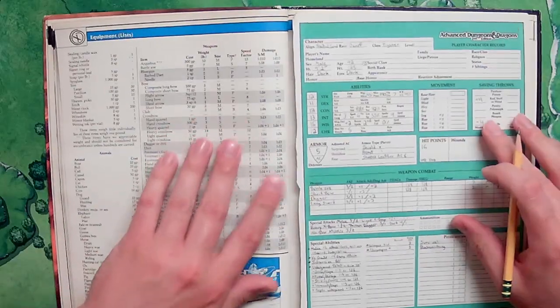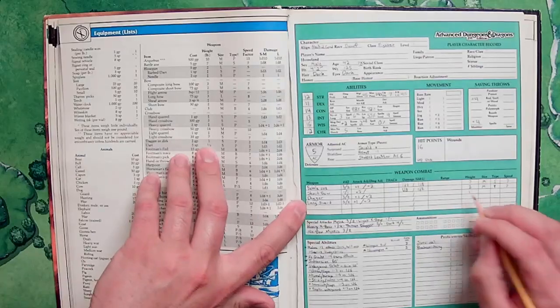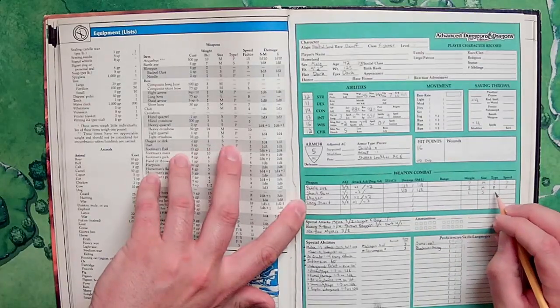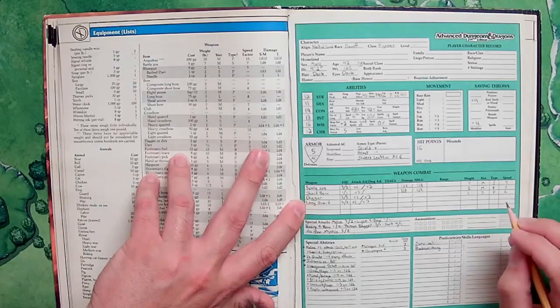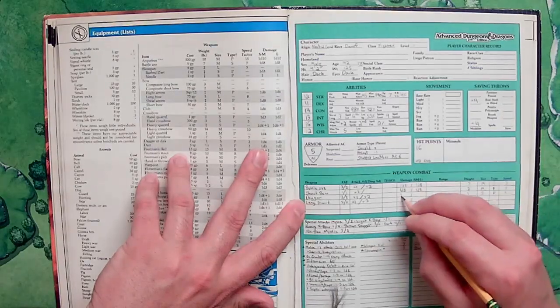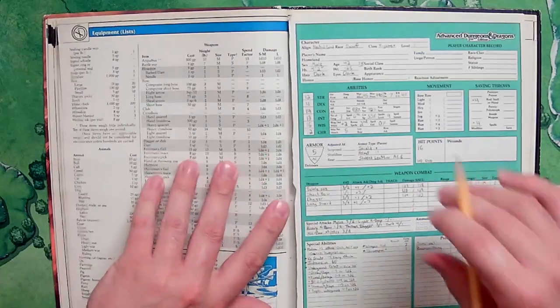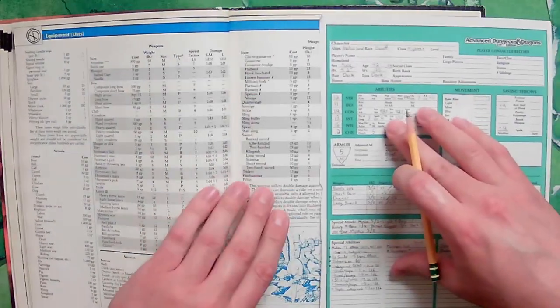Then we have the dagger, which is going to be 1 pound. The size is small. P for type. Speed is going to be 2. 1d4 for close, and 1d3 for far. 1d3.